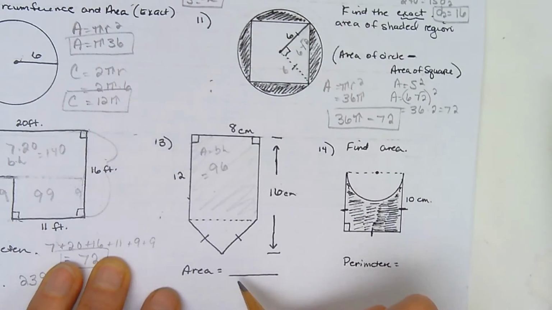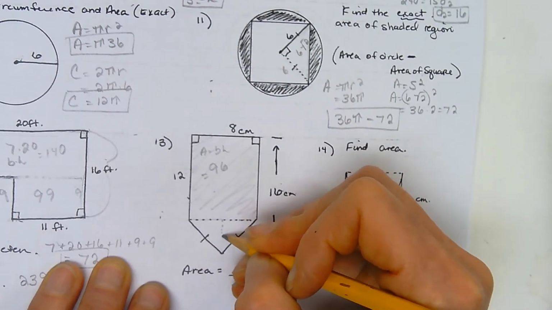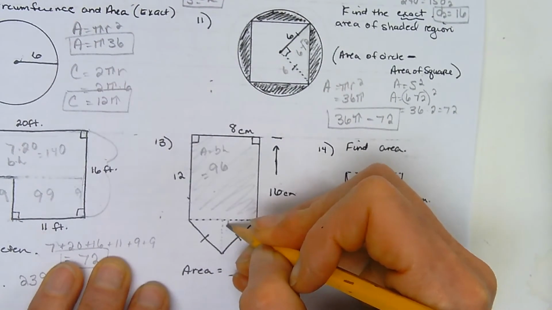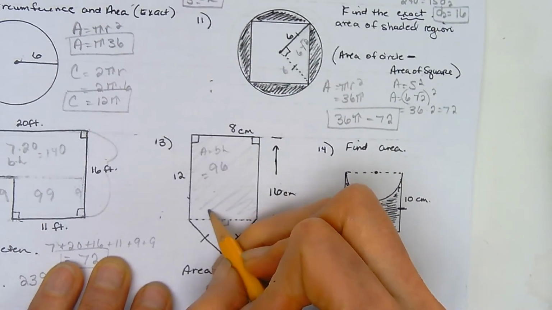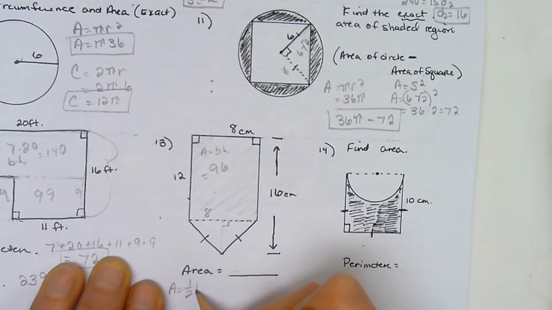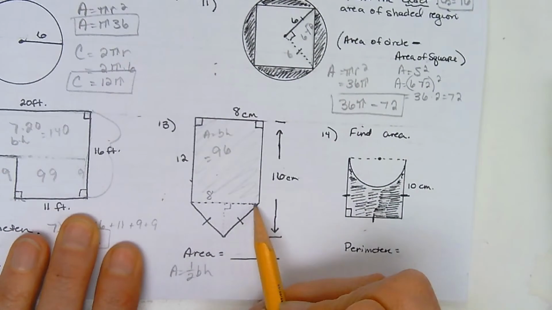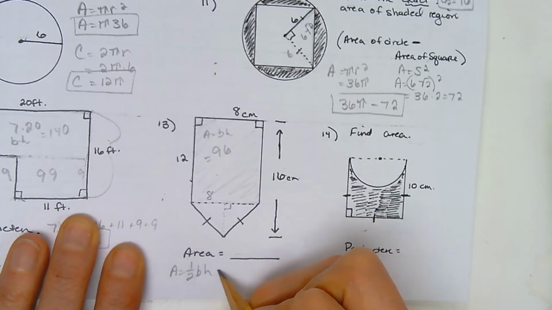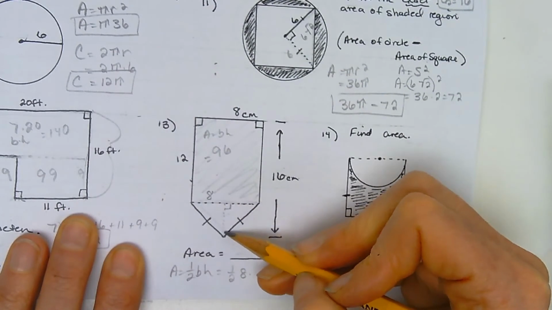And the area of the triangle, we're going to need the base and the height. Let's draw it in. Well, the base is equal to 8. So the area of a triangle is 1/2 base times height. So if the base of this triangle is 8, the height, let's look at the height.